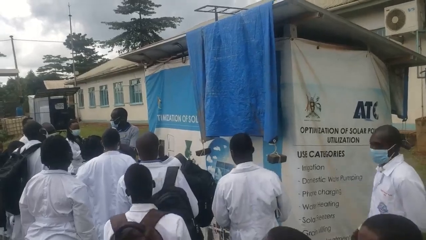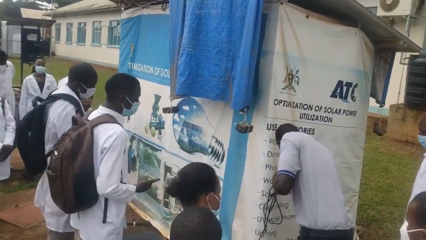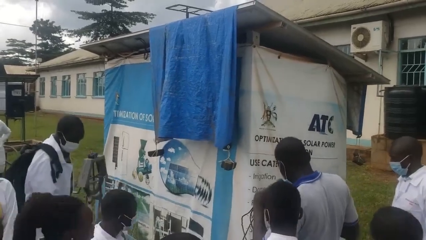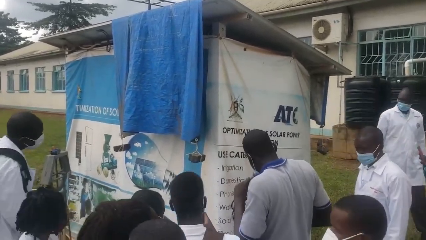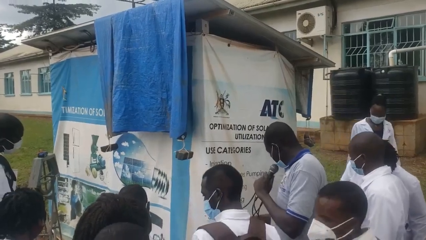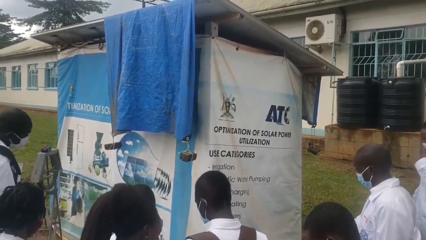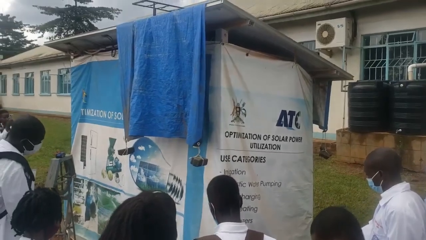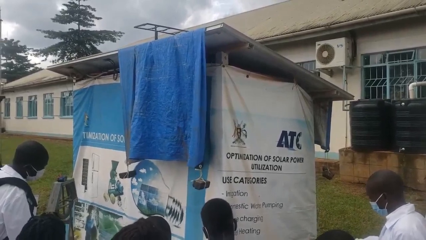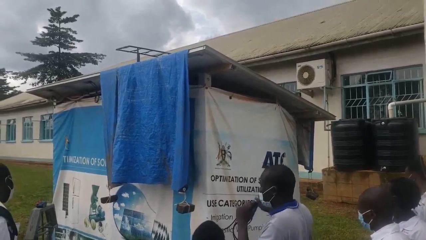I'm sorry, domestic water supply pumping. We have phone charging, water heating, freezers, grinding mills, UV water treatment, lighting generally. Also powering a sewing machine. You know, those sewing machines which are powered, and then a barber shop, and then we also have solar dryers, and then also fish. And many other applications. So we bring all of them into one unit.